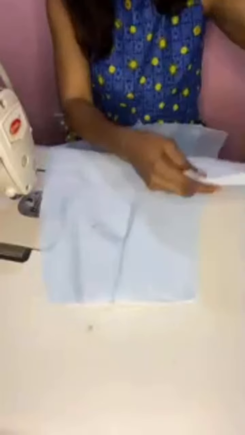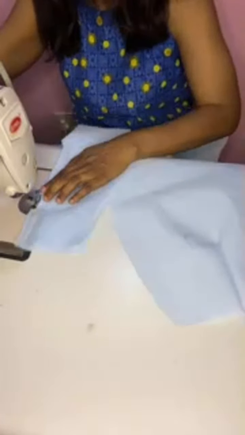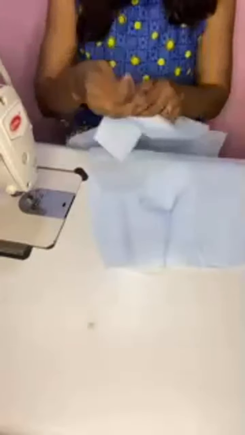So I'm adding the dart right now to the back piece, like I said. I stitched the wrong side of my dart, so I need to open that up.